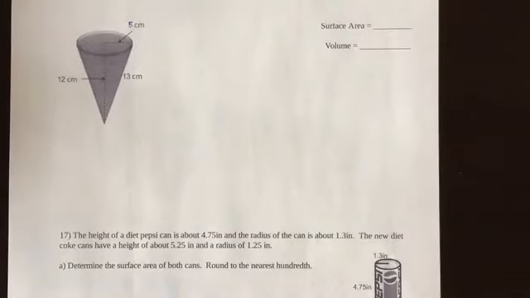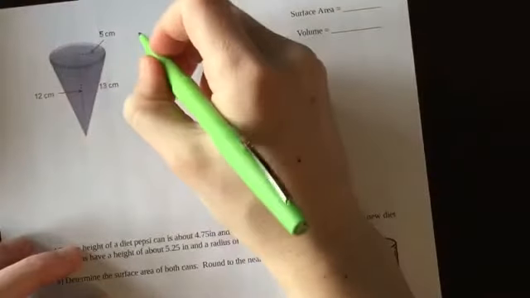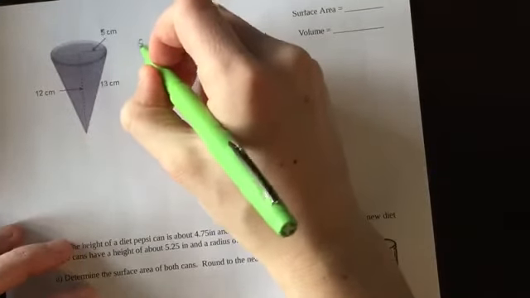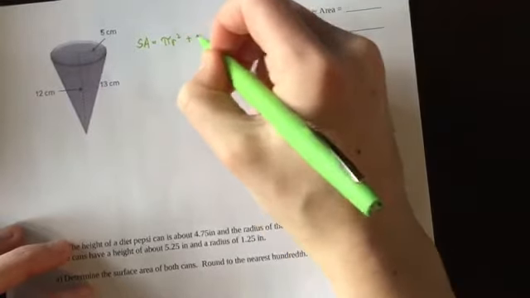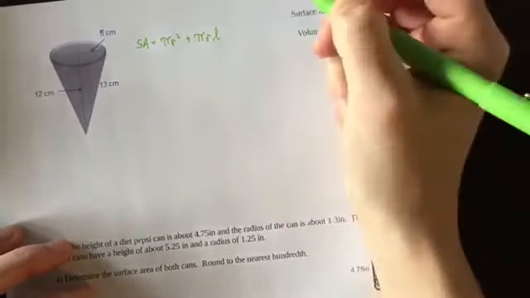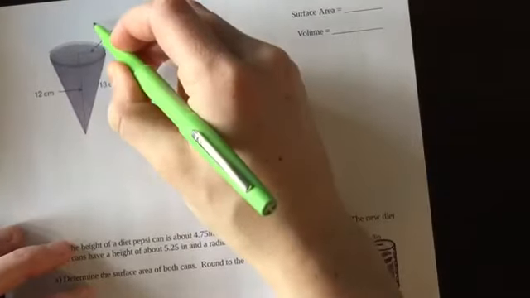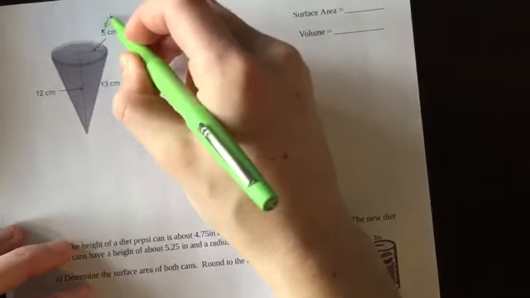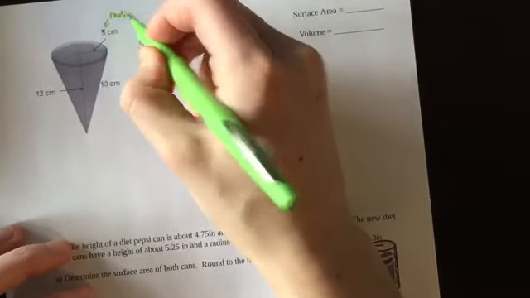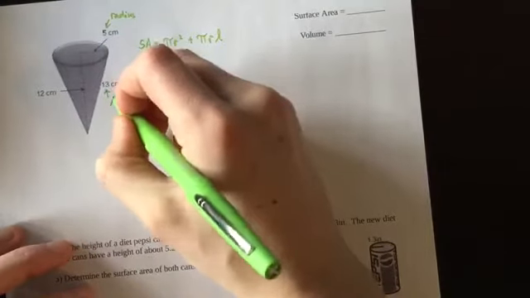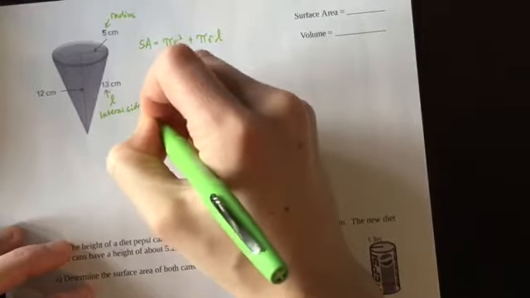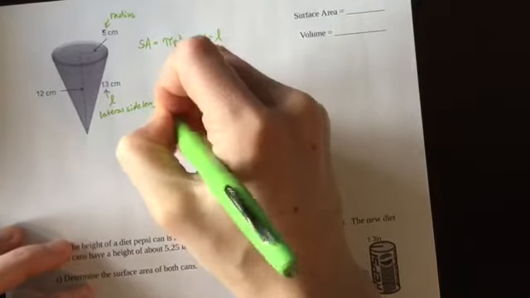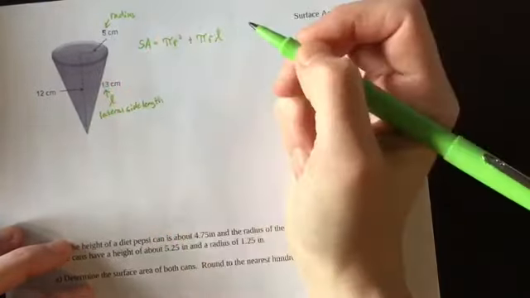Okay, so let's start with surface area of our cone. And if you reference your formula sheet, surface area of a cone is pi r squared plus pi r L, where our radius is 5 and our L, our lateral side length, is over here on the outside.